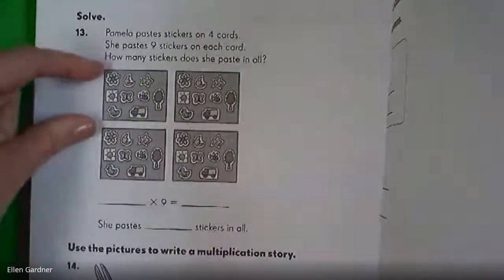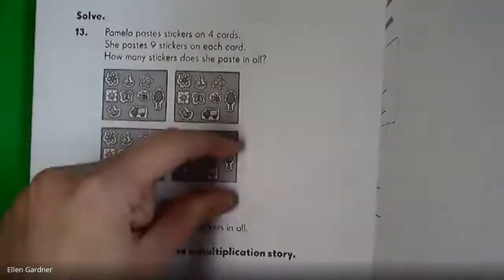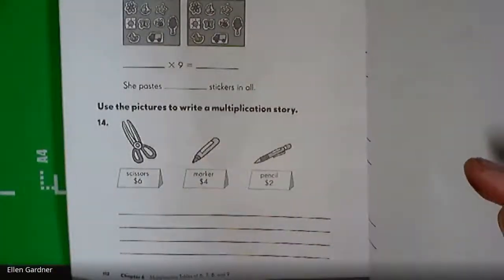On the next page, page 112, some word problems. Think through these as groups of, there's 4 groups. Each one has 9 stickers on it. What's the problem and what's the answer? And then it says use the pictures to write your own multiplication story problem.